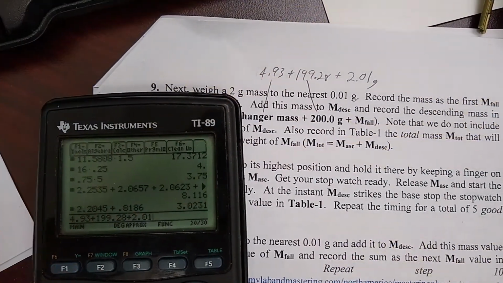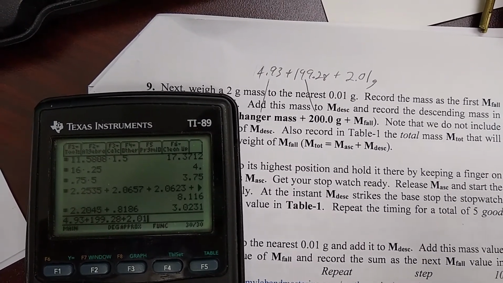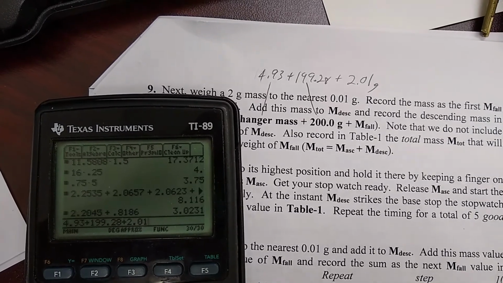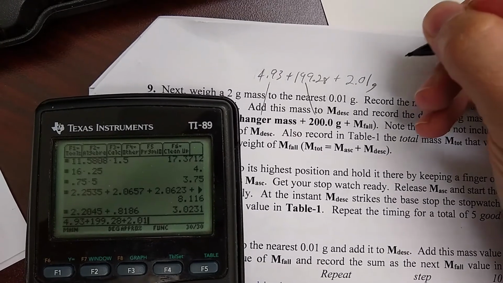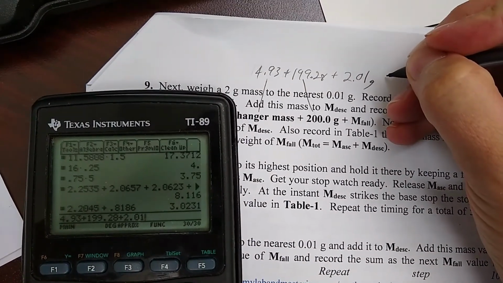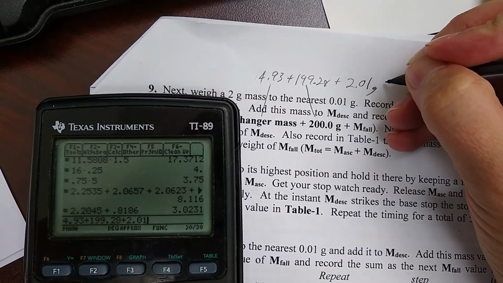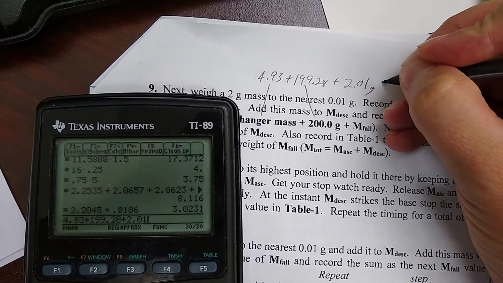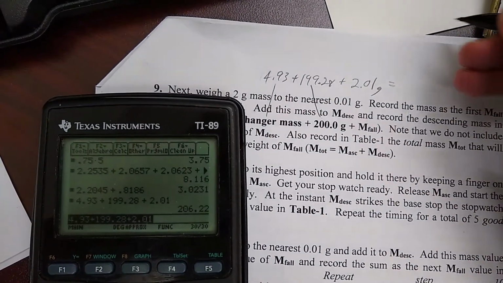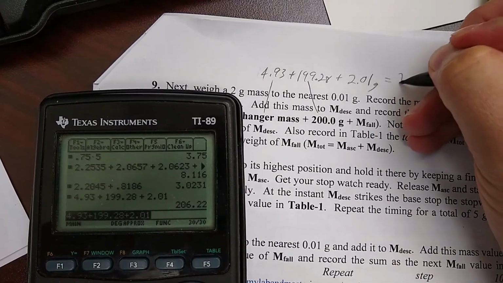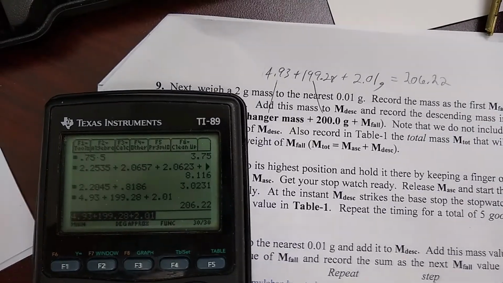Alright, I wanted to make sure that everyone at least gets the masses all correct for this experiment. So I'm going to add these up and show them on the data table in a second, for all the masses that you should have and use for the rest of the calculation. So the descending mass starts out at 206.22 grams. Okay, so I'm going to put that on the data table here.